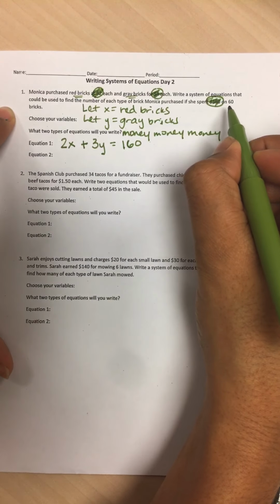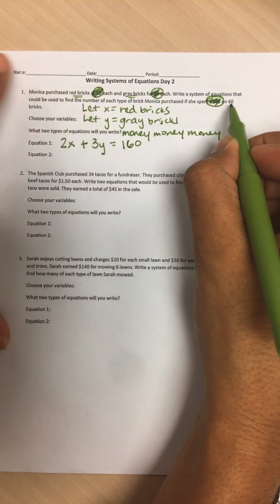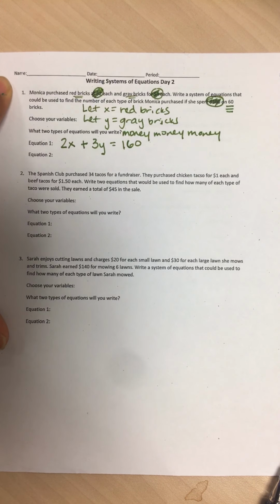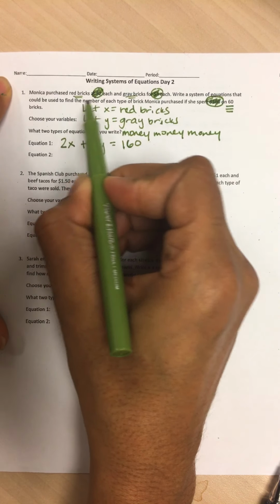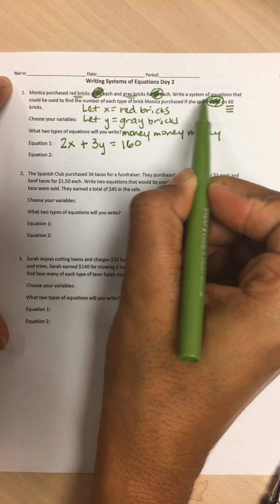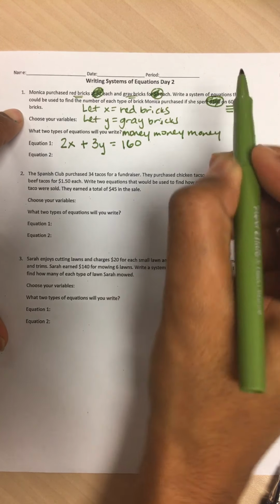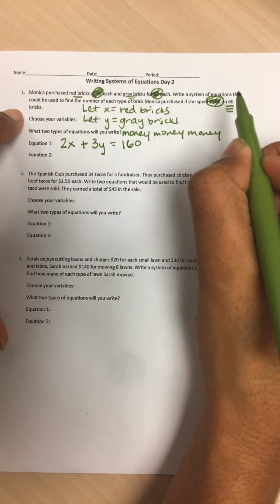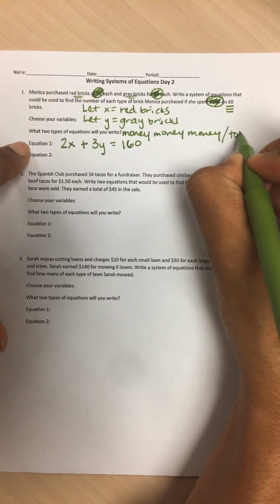So the only other number I have to write my whole second equation with is the number 60. So let's read, what does 60 represent? She purchased these and these, write a system, blah, blah, blah. If she spent $160 on 60 bricks. So that will be my total number of bricks bought. So we're going to write a total number equation.